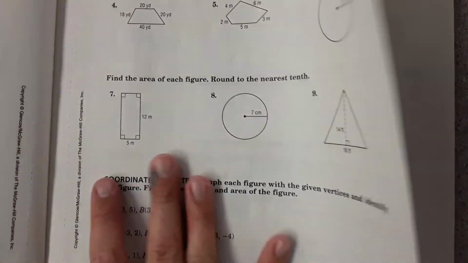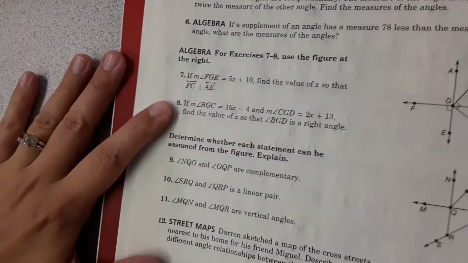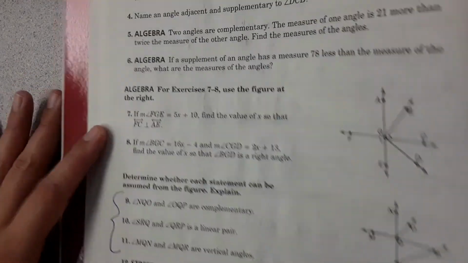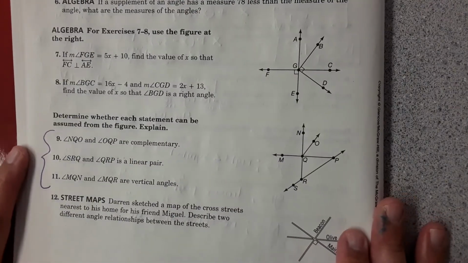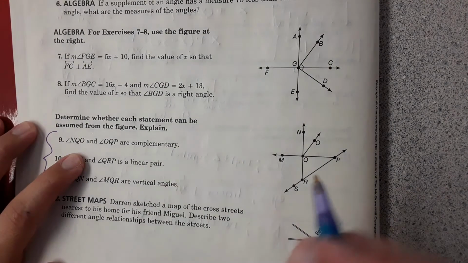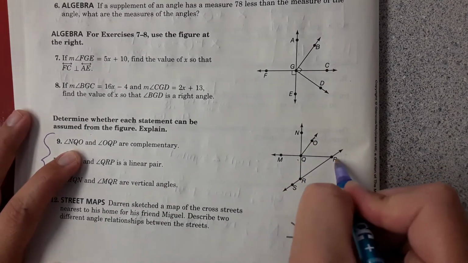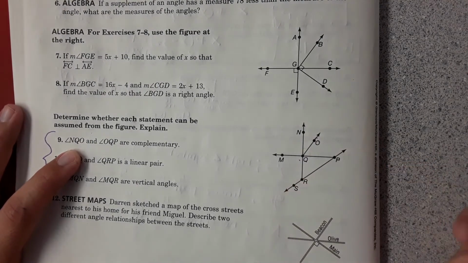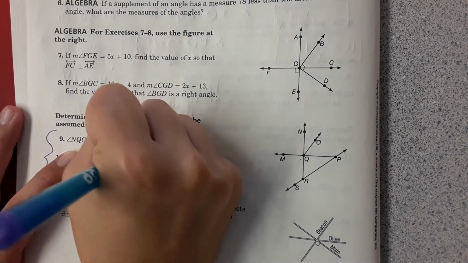On the back, I'm just going to do a few that are a little bit tricky. Number 9, it said we're determining if it's true. So NQO and OQP are complementary. Well, they sure look complementary. It looks like they come together to form a right angle, but there's no proof. There's no little square. So no, there's no proof.